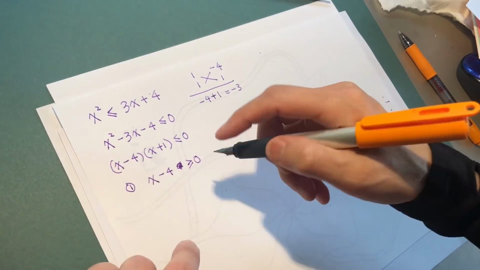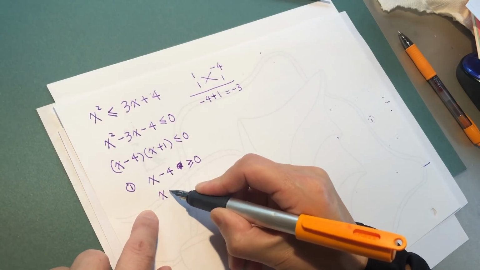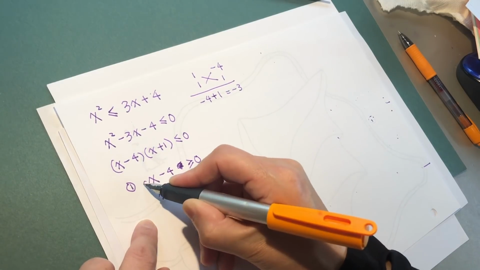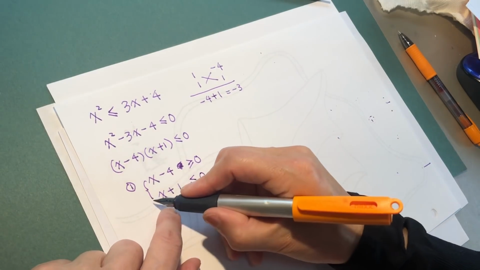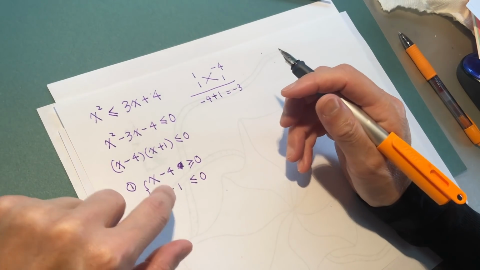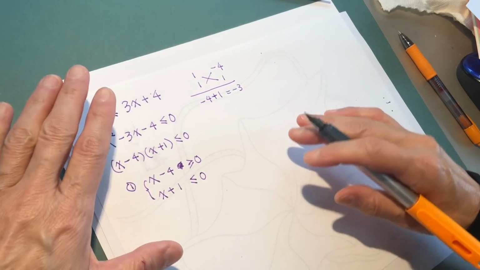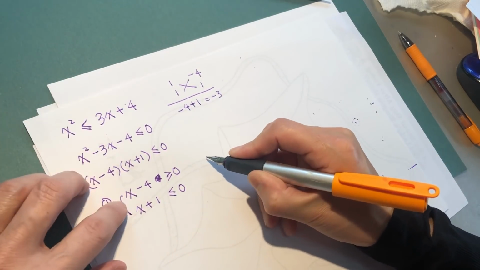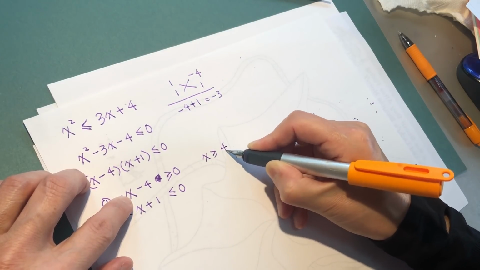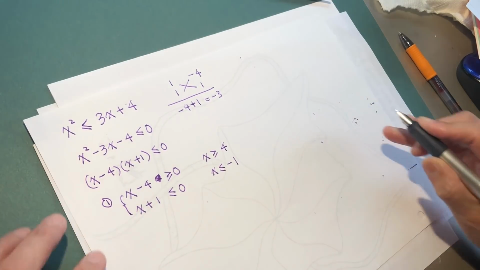And the other one must be, so let's say this is positive, this must be negative: x plus 1 smaller than or equal to 0. And these two factors have to be bundled. They have to be together. You have to fit the first and fit the second. So this one we can figure out x bigger or equal to 4, x smaller or equal to -1.